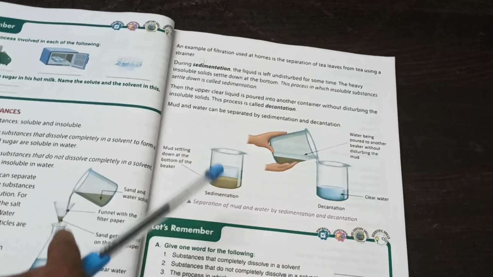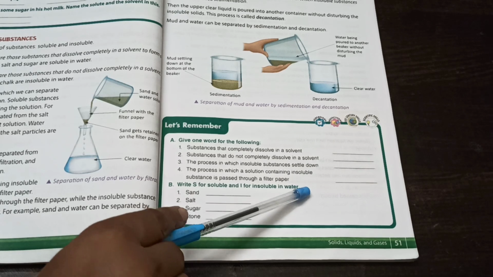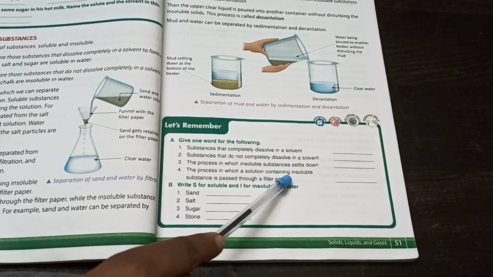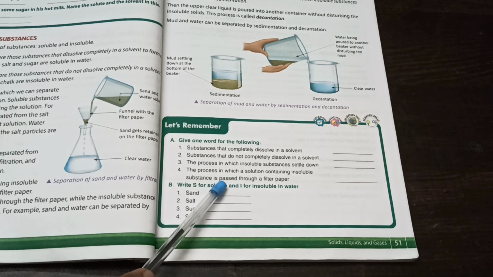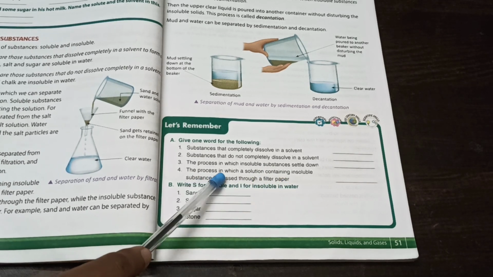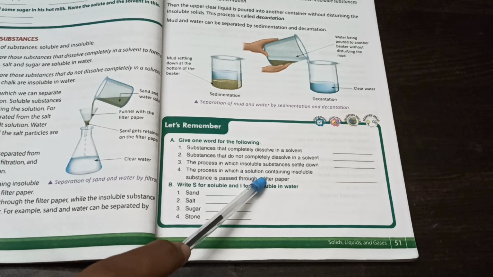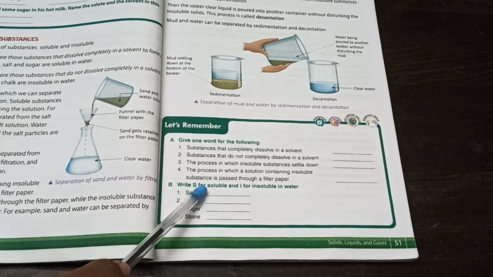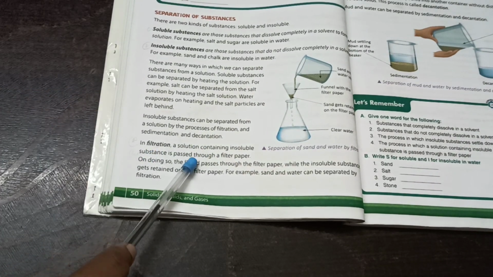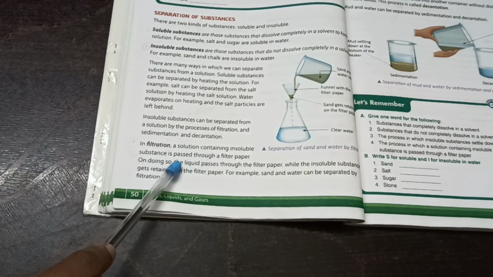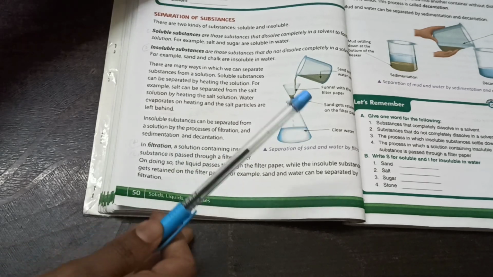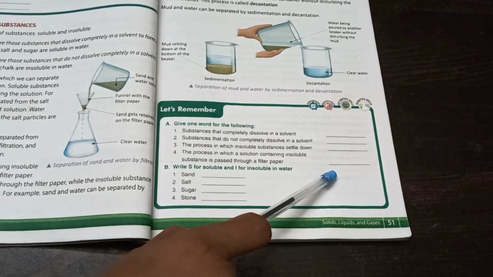So we write sedimentation here. Fourth one, the process in which a solution containing insoluble substances is passed through filter paper. In filtration, a solution containing insoluble substances is passed through a filter paper. So we write the answer: filtration.